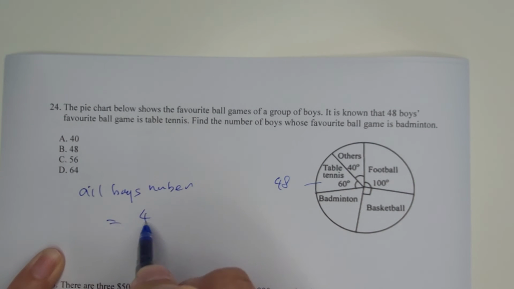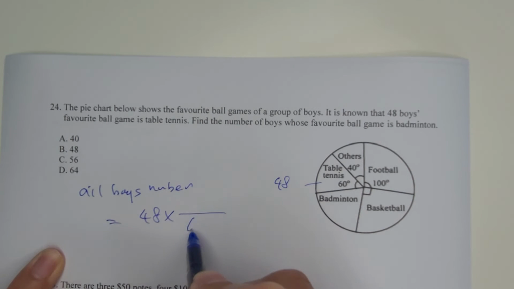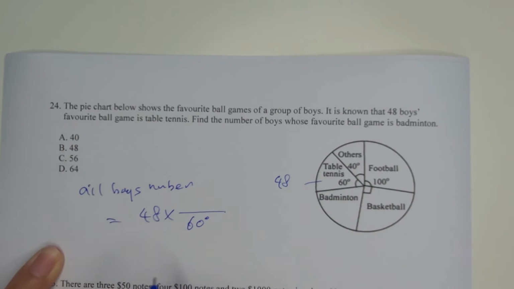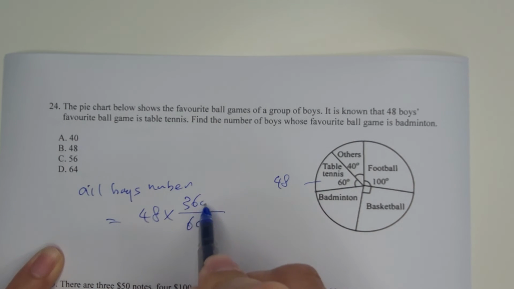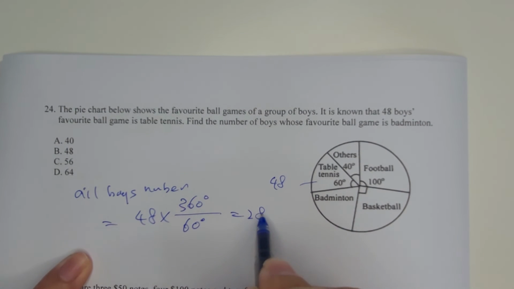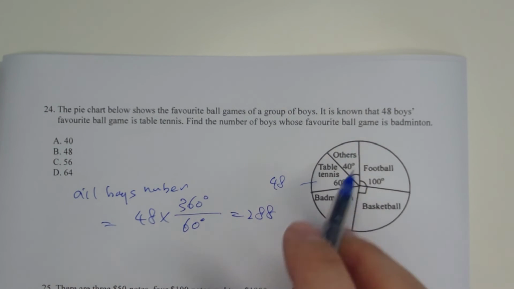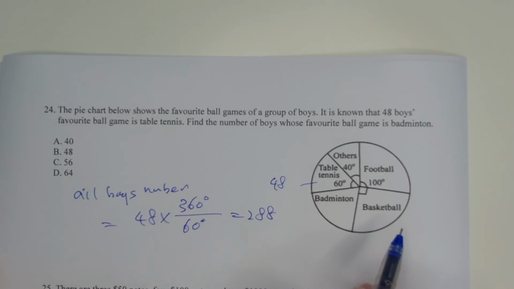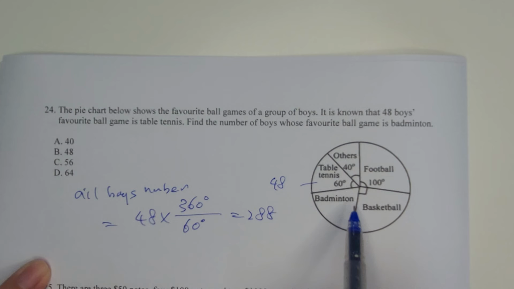That is 48 divided by 60 degrees. You need to find 1 degree represents how many boys, and then multiply by 360 degrees. So you will get there are in total 288 boys in this interview. Okay, so how many of them like badminton?